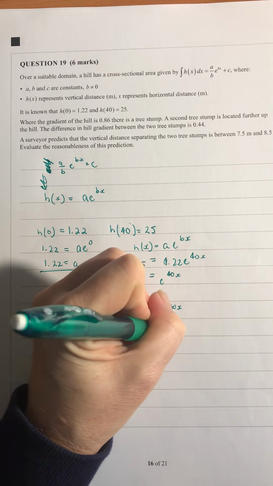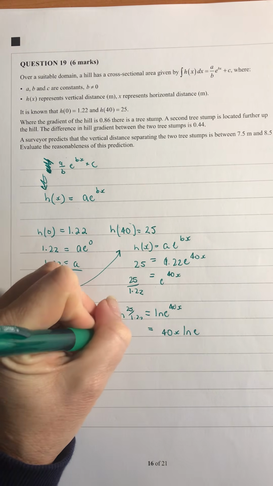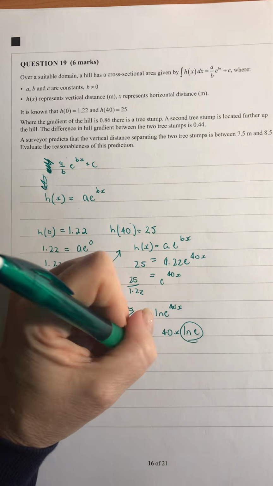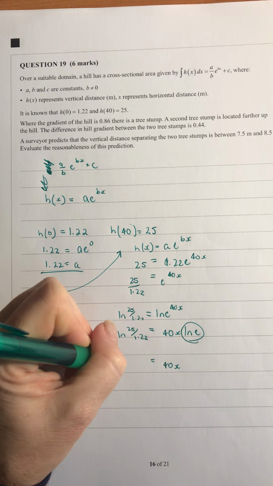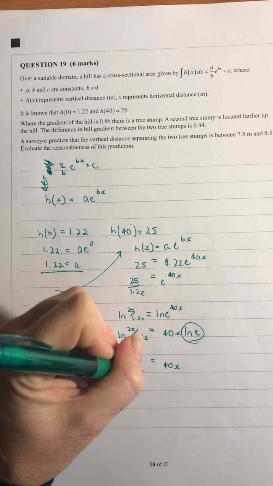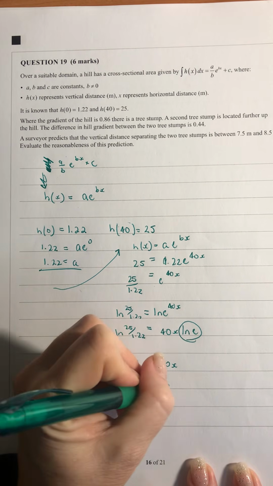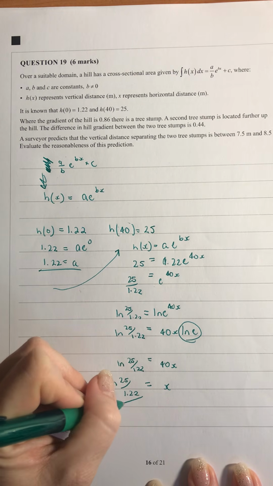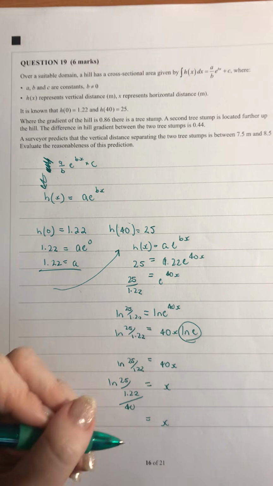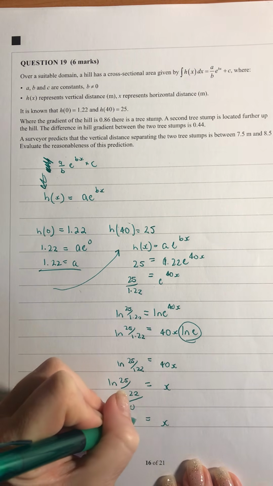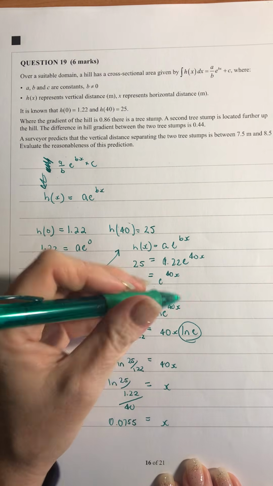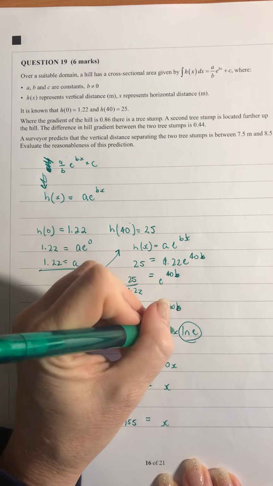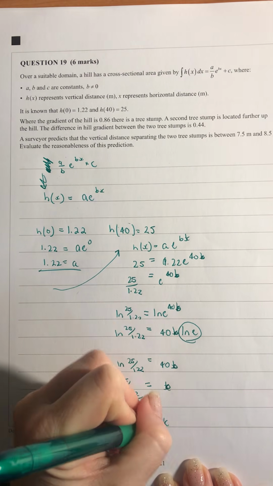That means we can bring down the 40x. ln of e is 1, so we have the 40x is equal to the ln of 25 on 1.22, which then means that x on its own will be the ln of 25 on 1.22 divided by 40, which will give us a value of 0.0755 for b. I should have put a b there all the way down rather than the 40x. Sorry, changing that to a b.